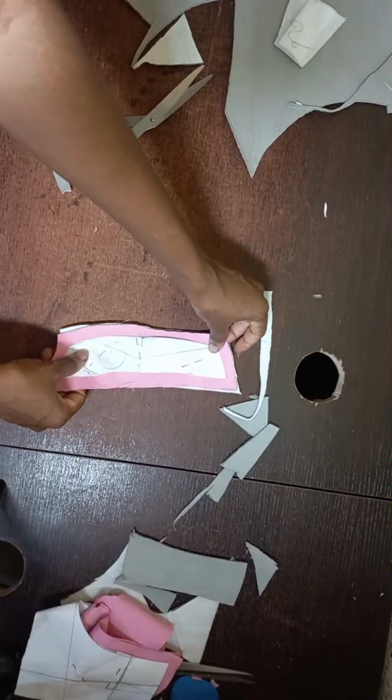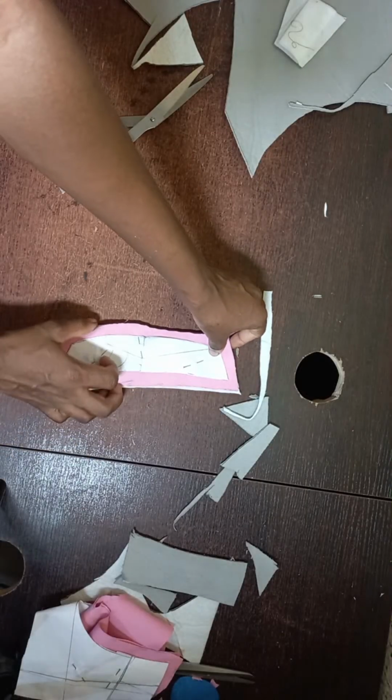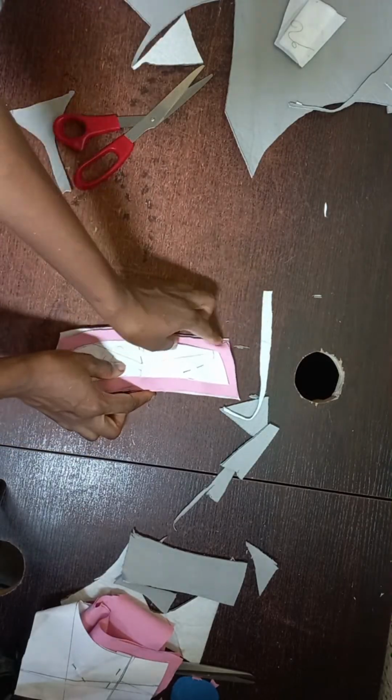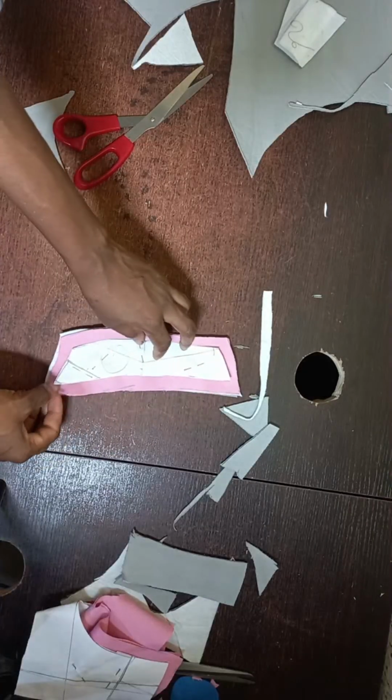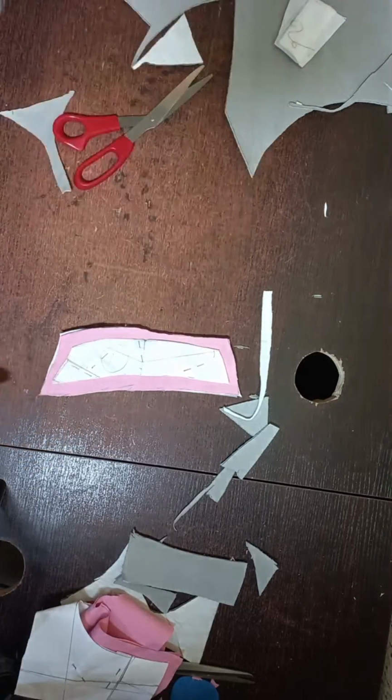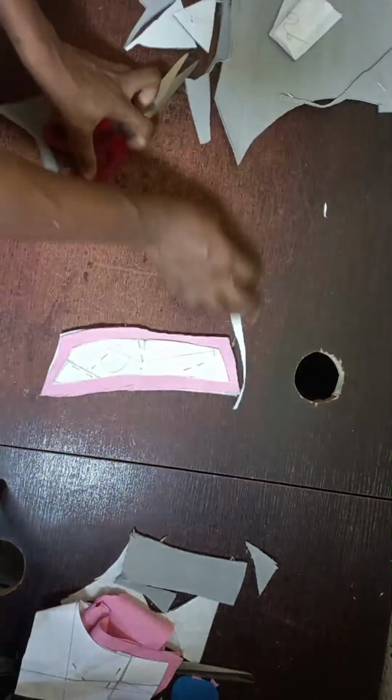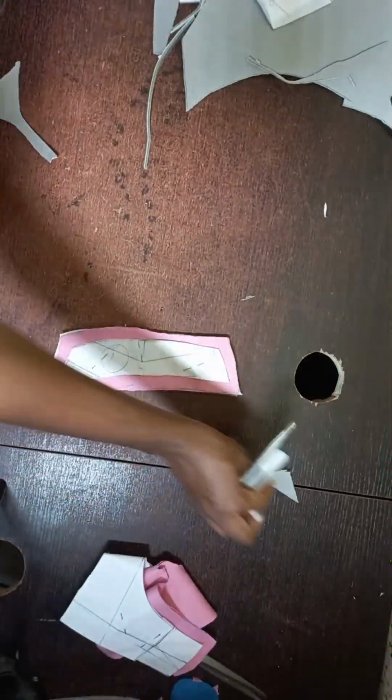So I have this done now. I'm trying to confirm if there are any excesses. But I think I'm good with what I have.